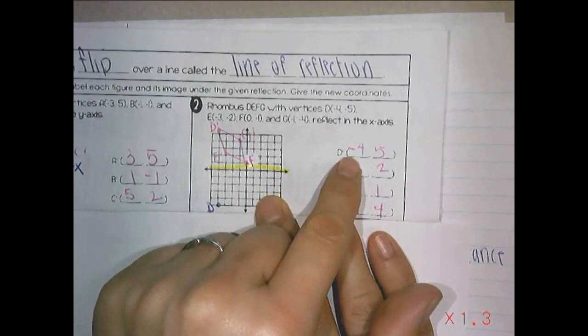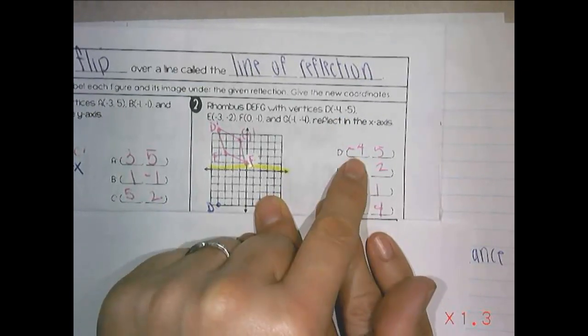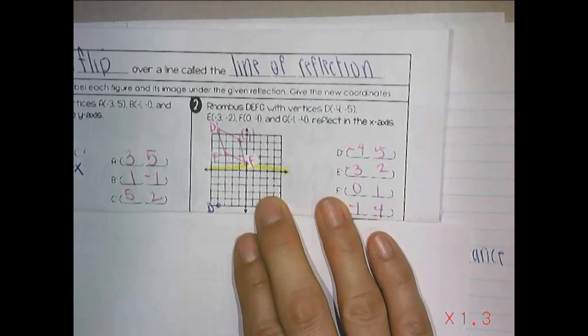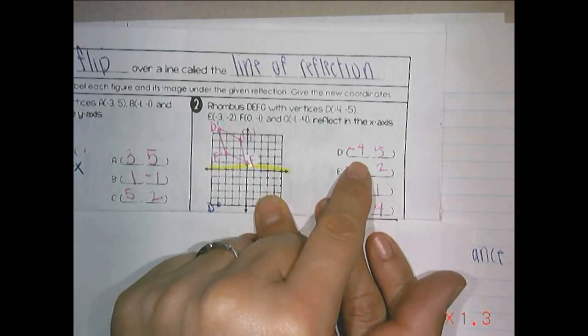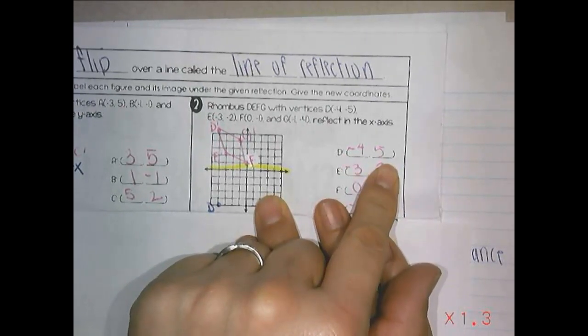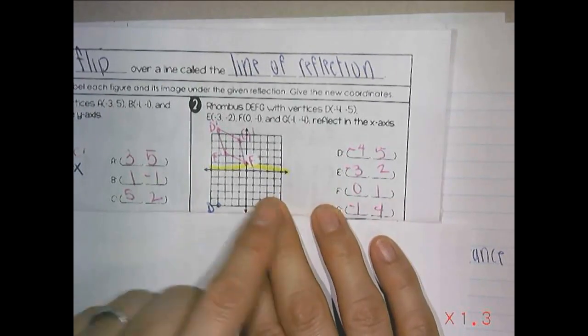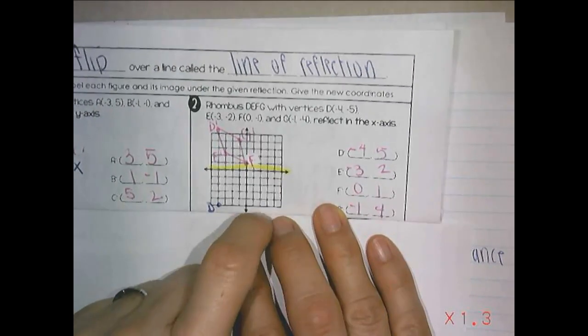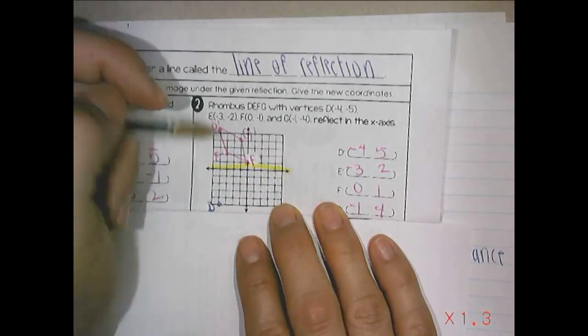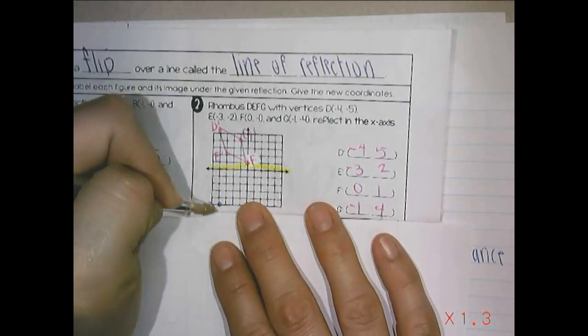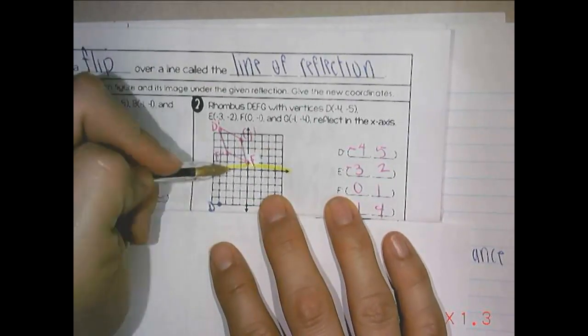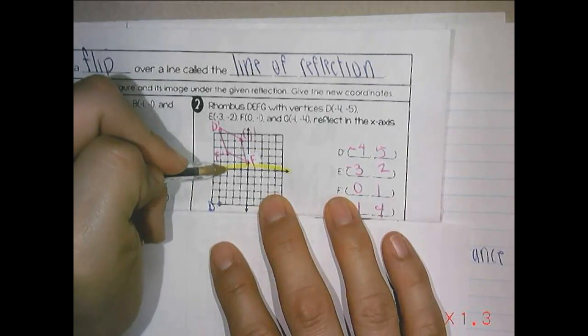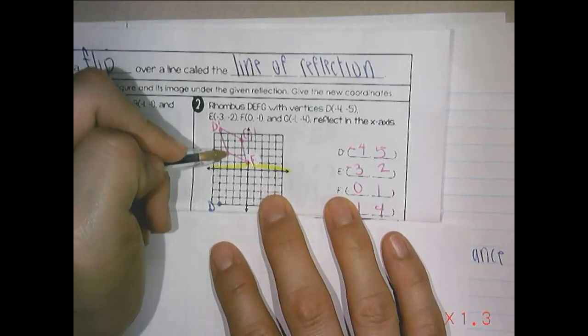And this time, my x value will stay the same and my y value will become positive. So I went ahead and graphed this, and now I need to plot the points here. So I'm going to do -4, which is D, right down here, and then -3, and up 2, right here.